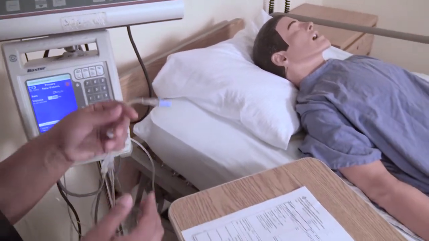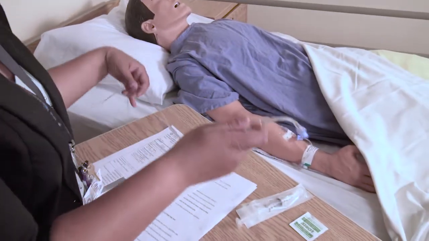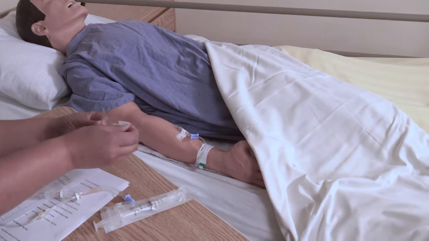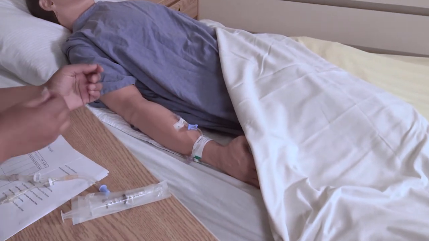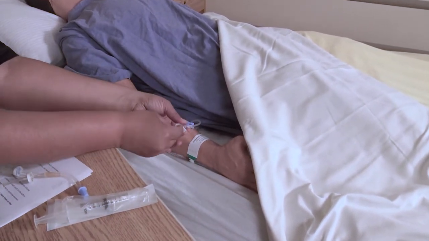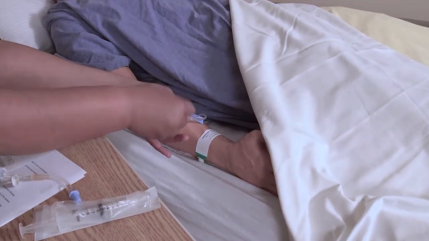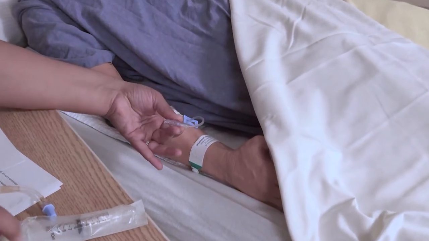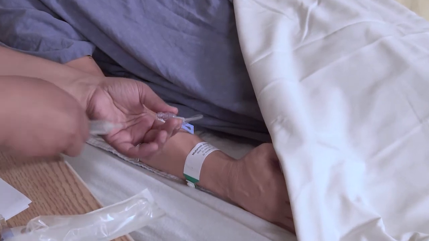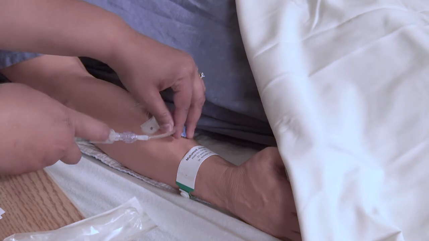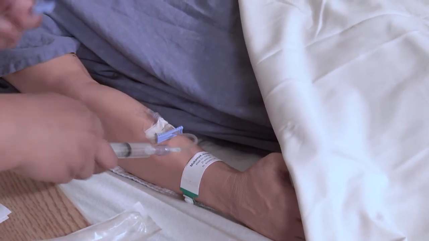So we're going to come to the patient and clean his IV site. And then you're just going to flush as you would normally with any new site, just to make sure that it's patent.